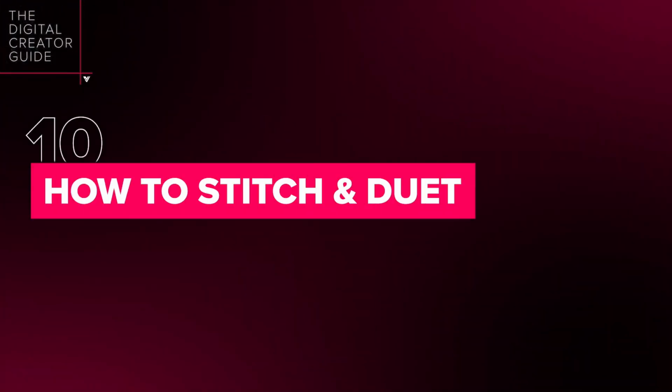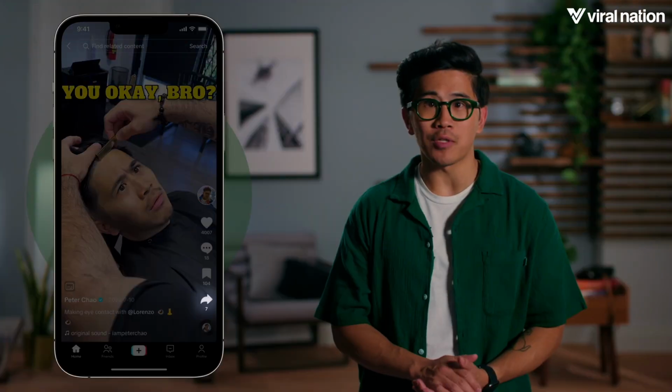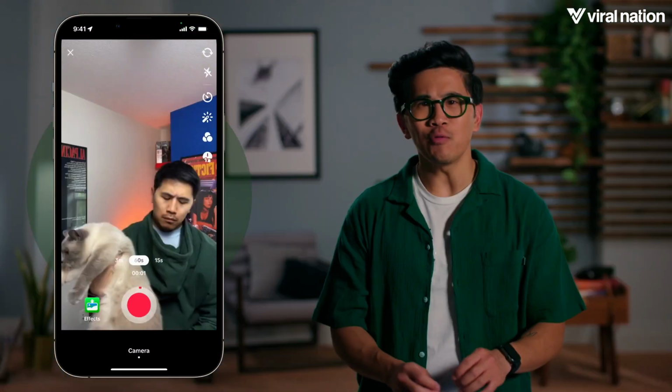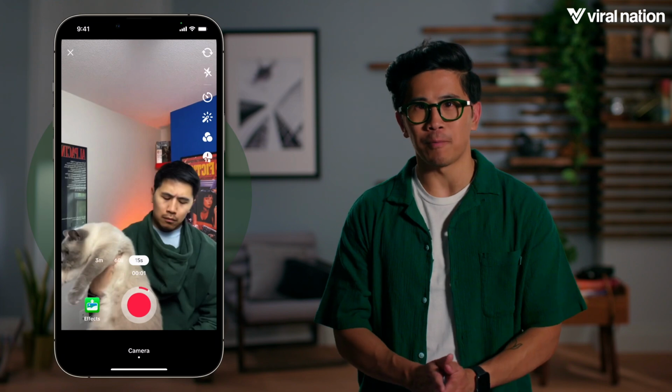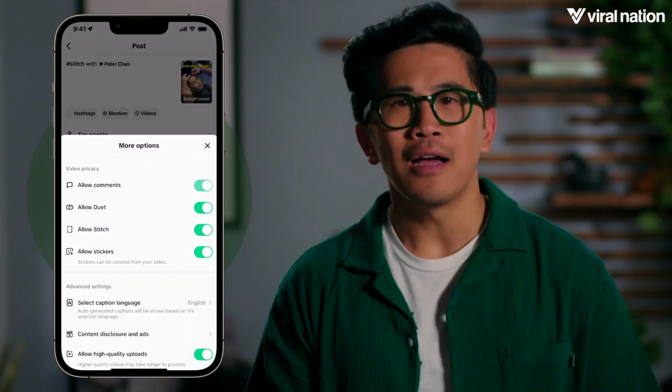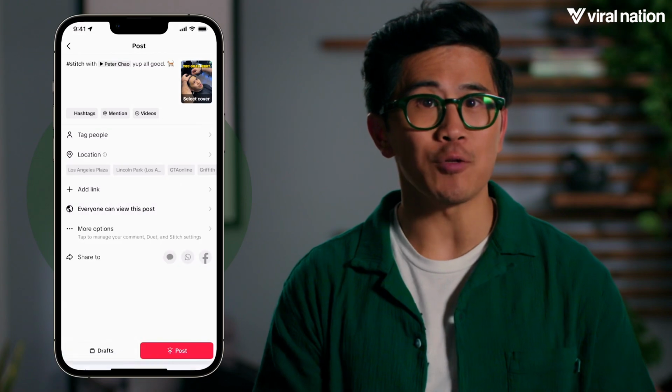To stitch a video, start by tapping the Share button on the side of the video you want to work with. Tap Stitch. Choose the part of the video you'd like to stitch, then tap Next. Choose from the filming options on the side panel. Tap the Record button to start and stop your recording, then tap the check mark. Edit your video, then tap Next. Adjust your settings, write a caption, and tap Post. Remember, you can only stitch to videos where the creator has allowed stitching in the privacy settings.